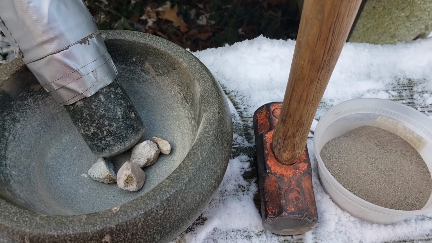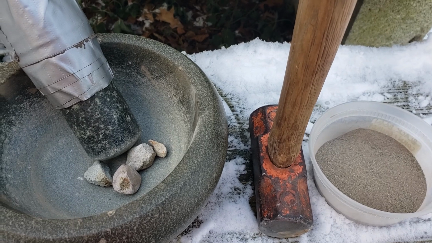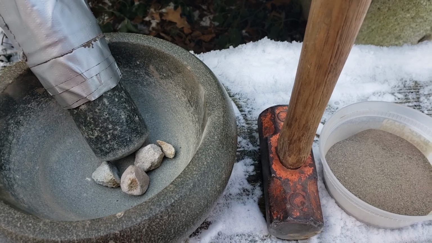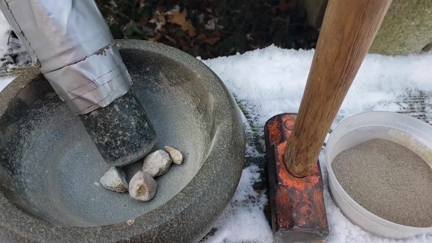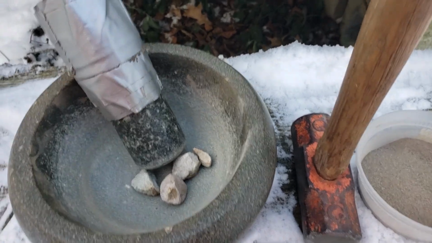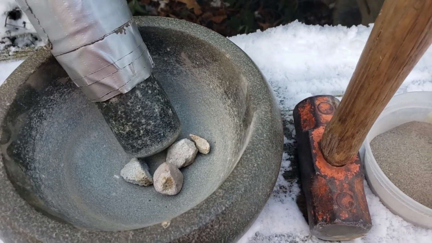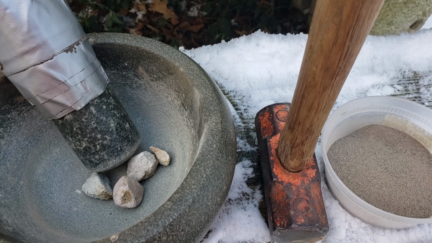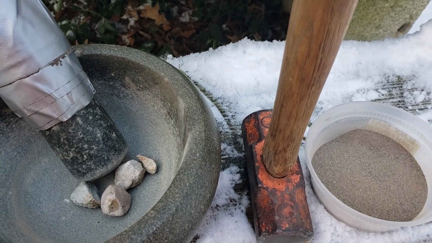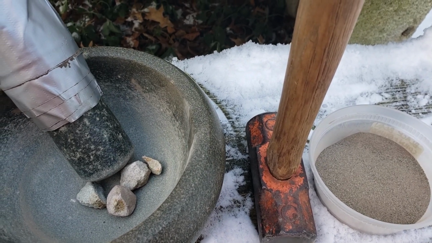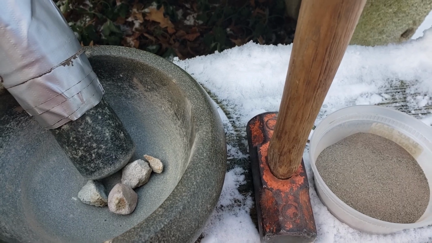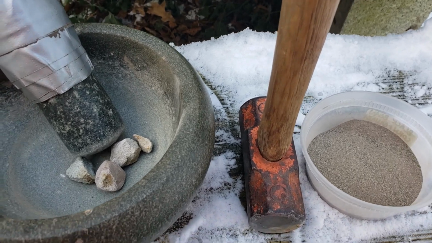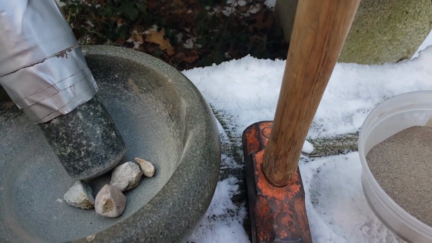So these rocks are sandstones that I found. These are all in the creek. I will do a brief description of each one and then show you how I break them down. Now, this is the end product.